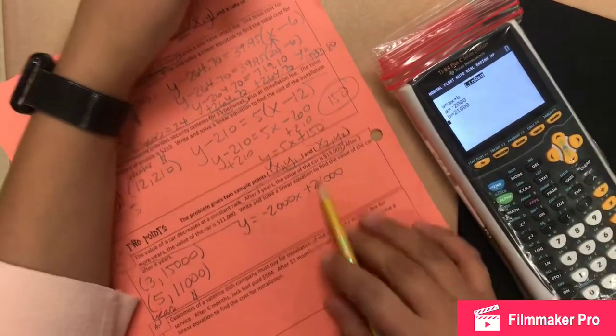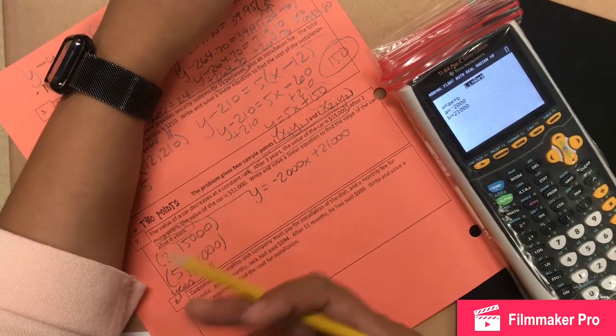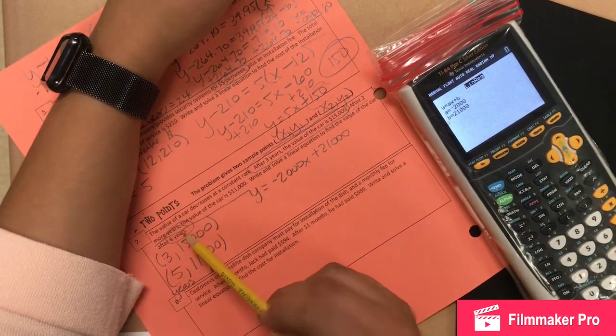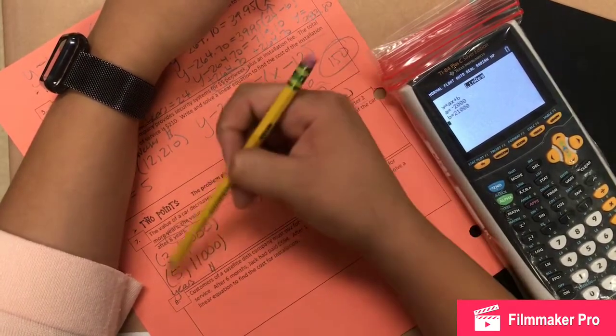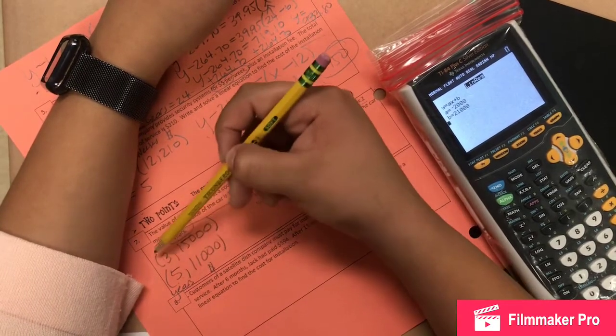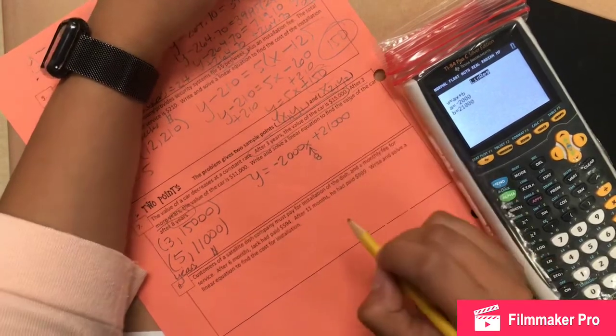Then they want us to find the value of the car after 8 years. So where do I plug in 8? Well, 8 is years. And if I look at my originals, 3 and 5 were also years, and they're both in the x position. So I'm going to substitute 8 in for x.